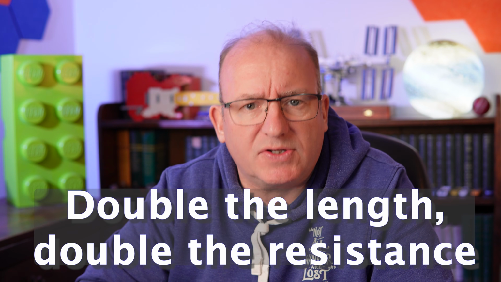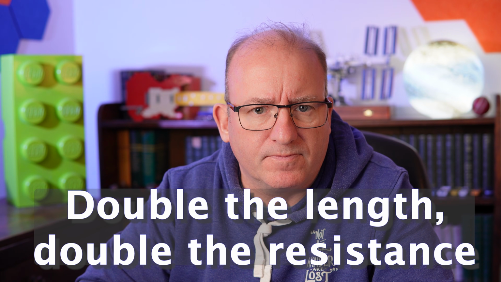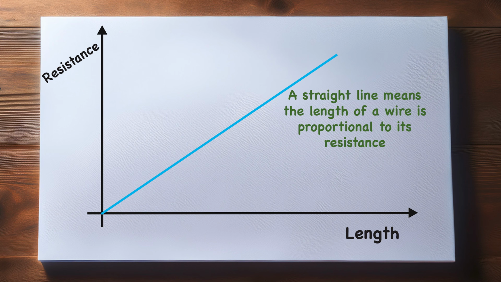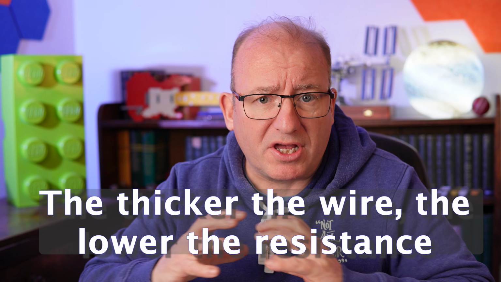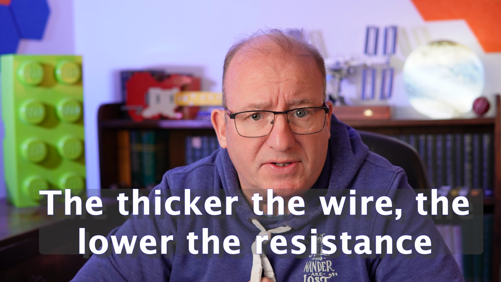So then, if a wire has a resistance, what happens to that resistance when we double the length of the wire? Well, we make it twice as hard for the charges to get through, so the resistance doubles. That means the resistance of a wire is proportional to the length of the wire. If we make the wire thicker, it's actually easier for the charges to get through. That means the thicker the wire, the lower the resistance.